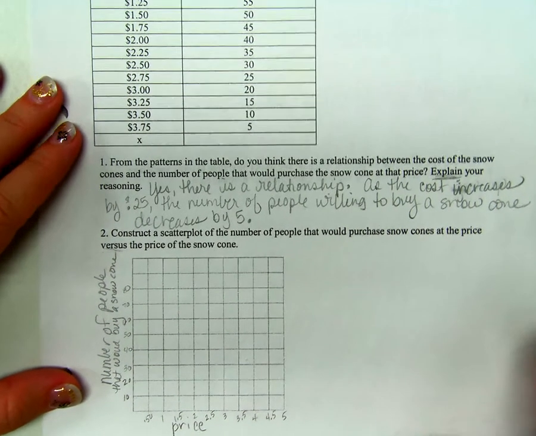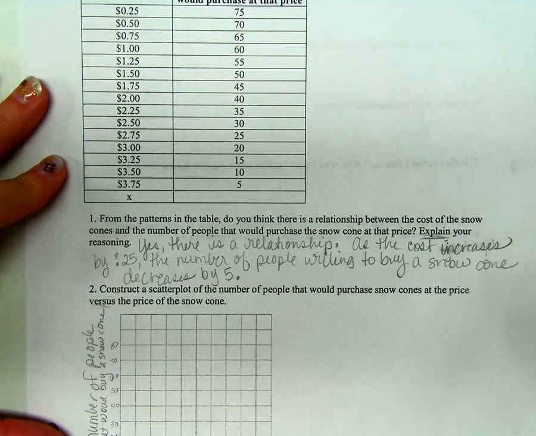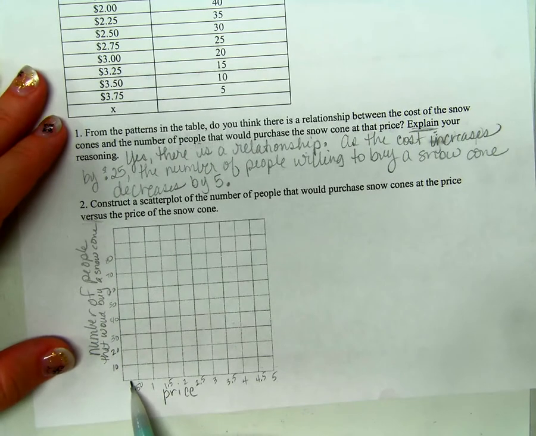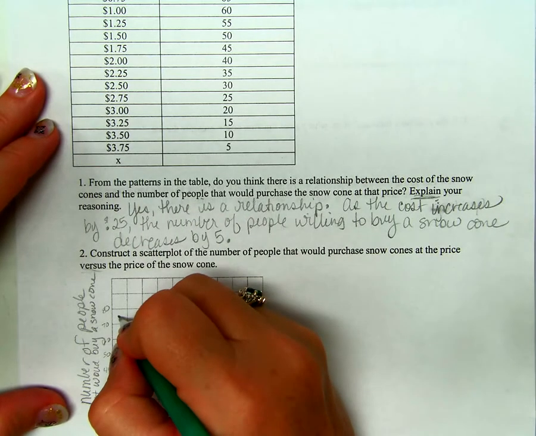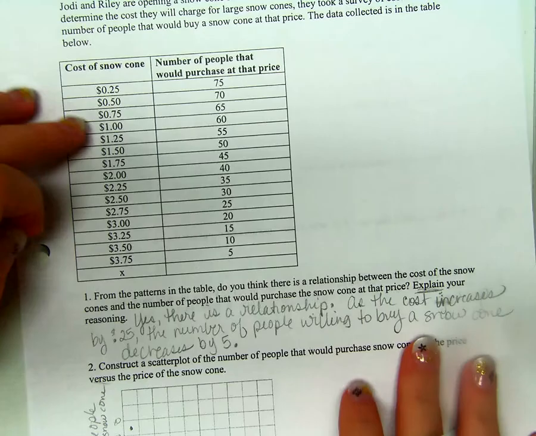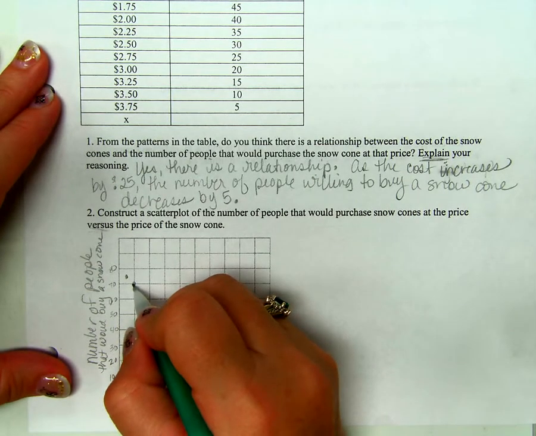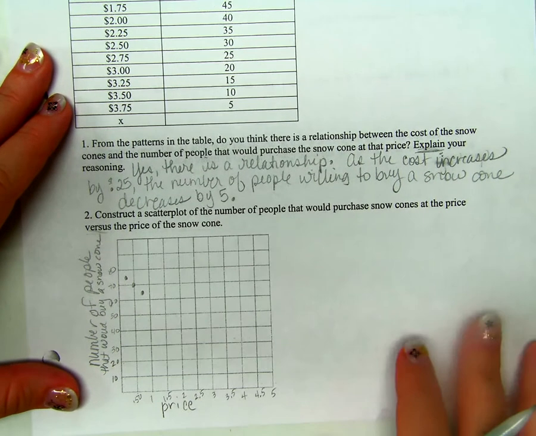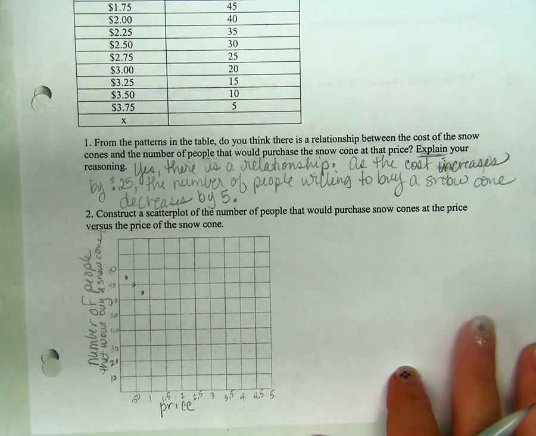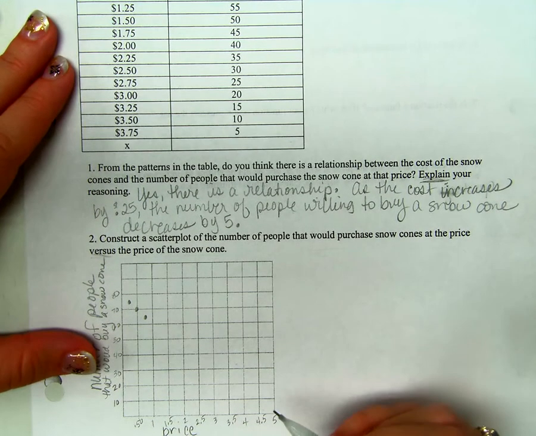Now we just have to plot the points that they gave us, right? So 25 cents is 75. Now 25 cents, remember, is going to have to be halfway in between 0 and 50, correct? So that's 75. 50 cents is 70. 75 cents is 65. Do I need to talk you through this, or you got this? You got it? Okay. I'll just make mine. Check yours against mine. Make sure it's correct, okay?